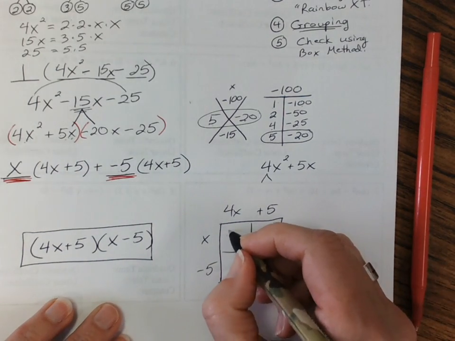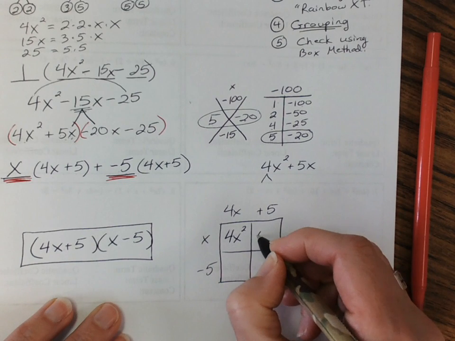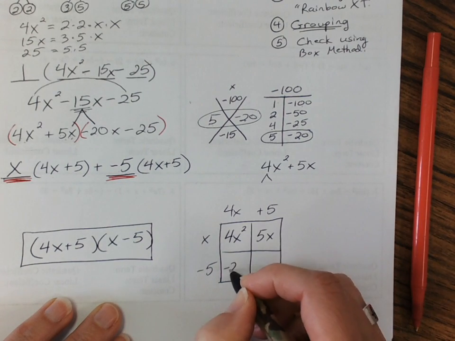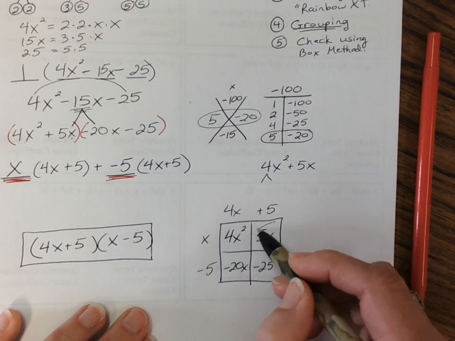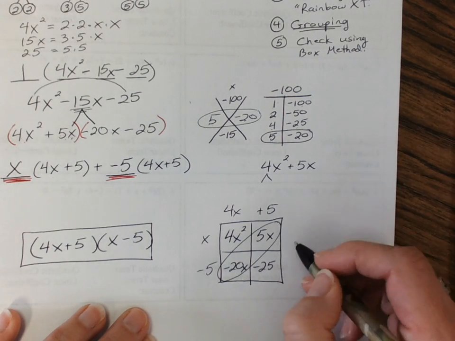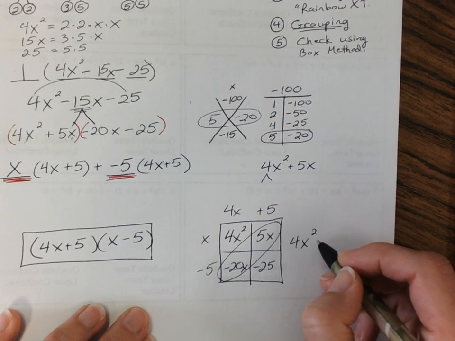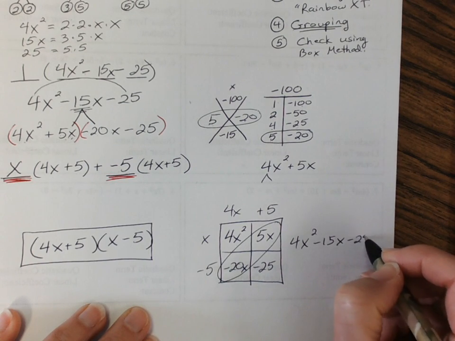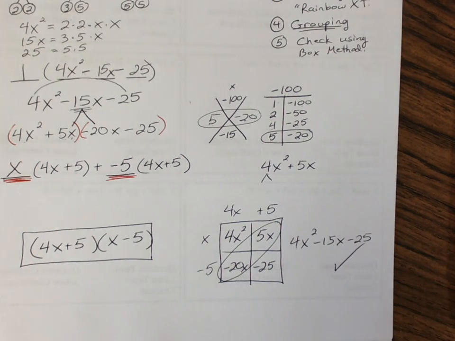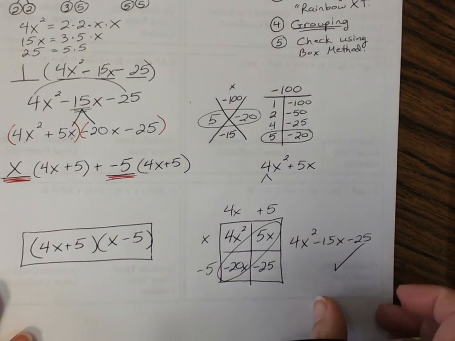Okay? So here in this box, I get 4x squared, 5x, negative 20x, and negative 25. Combine those middle terms and I get negative 15, so I do indeed get 4x squared minus 15x minus 25, so it checks. Okay, so there's one example for you.